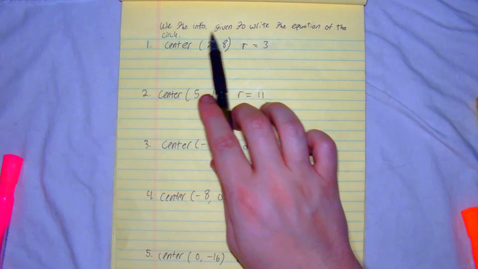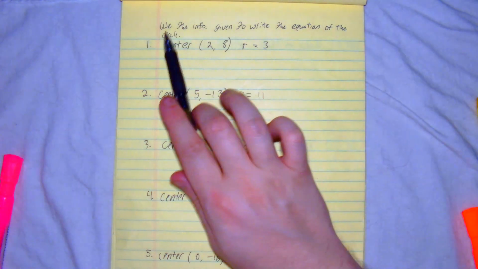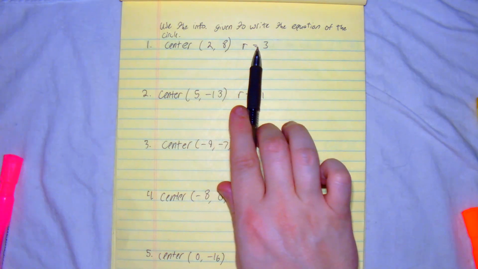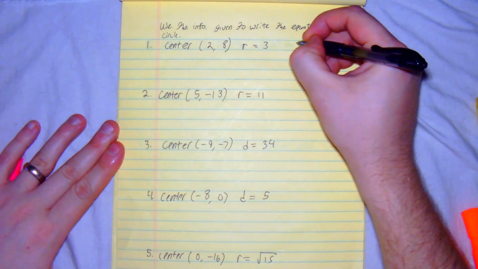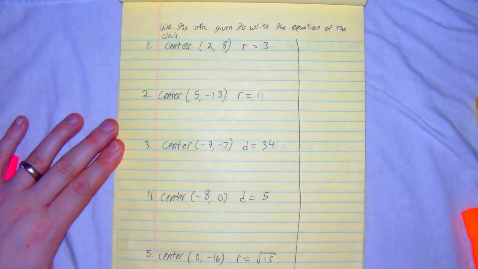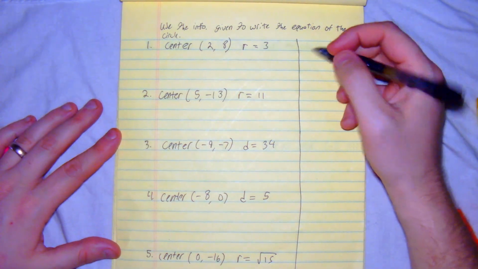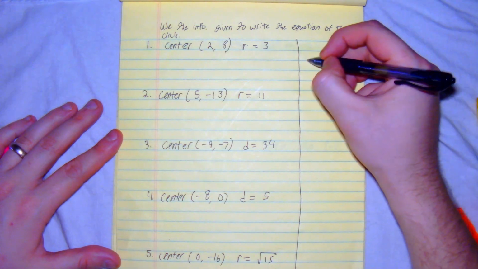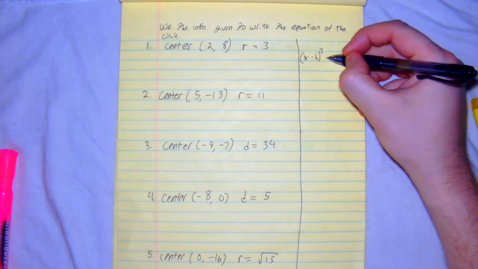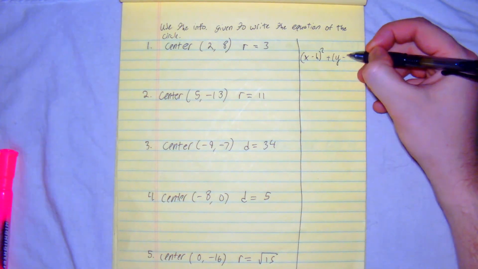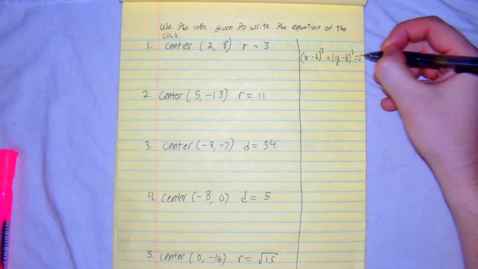Alright, we're going to use the info given to write the equation of a circle with the center at (2, 8) and the radius equal to 3. So before we start, let's focus on what we're given. This piece of information is what we usually use. The standard equation of a circle is (x - h)^2 + (y - k)^2 = r^2.